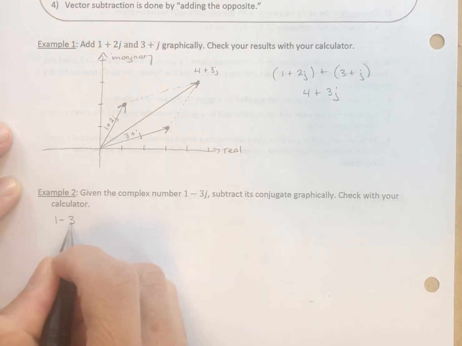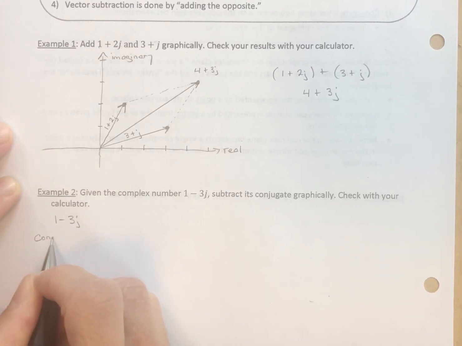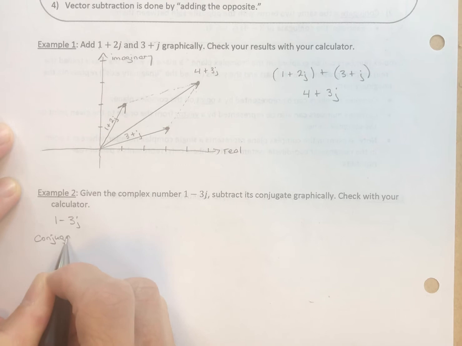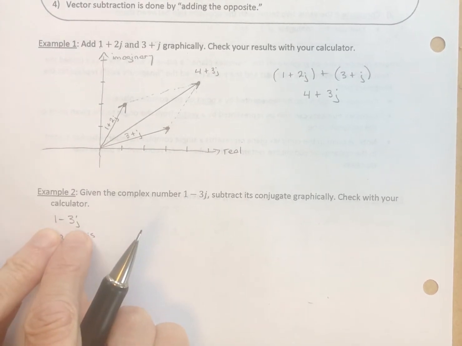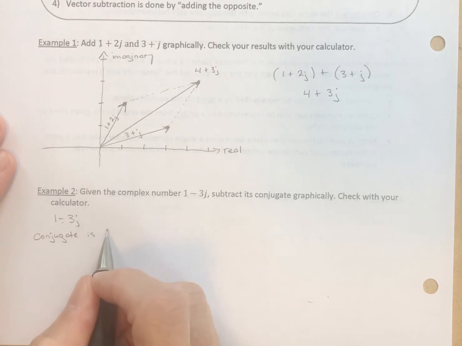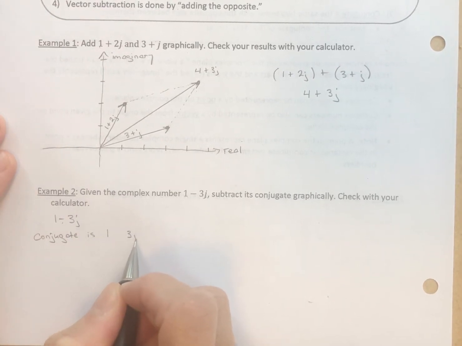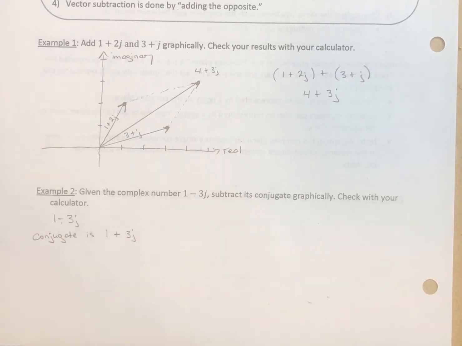Okay, so let's see here. 1 minus 3j. The conjugate is the same two terms with the opposite sign between them. So the same two terms, 1 and 3j, with the opposite sign between them. That's the conjugate.